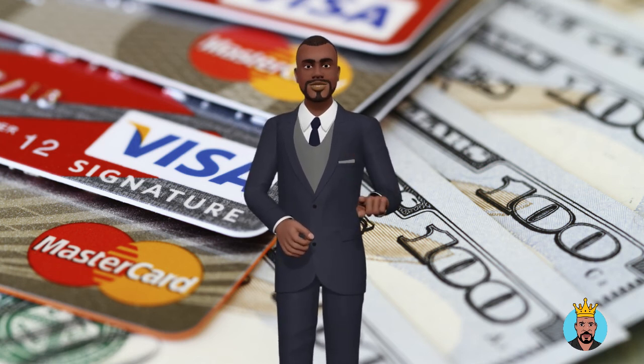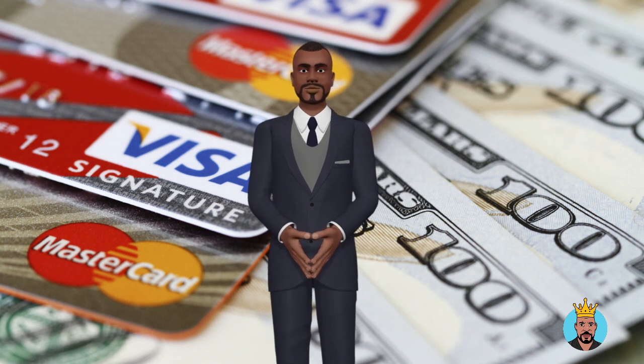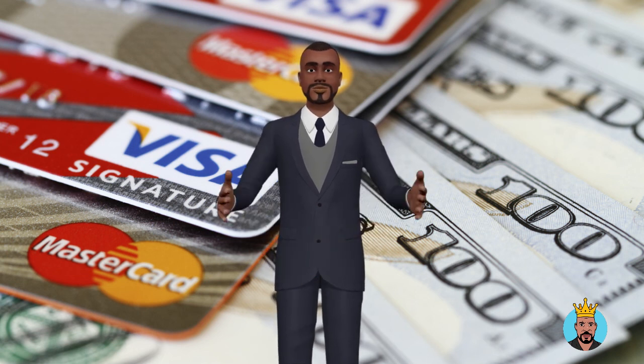If removing closed accounts from your credit will make your credit better, follow the options that we have listed above and go get that money.